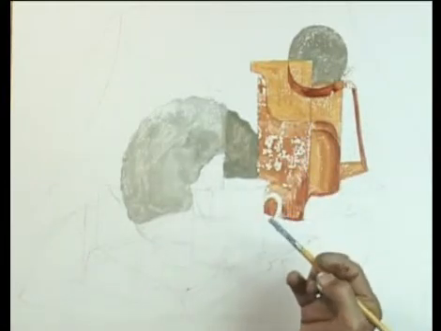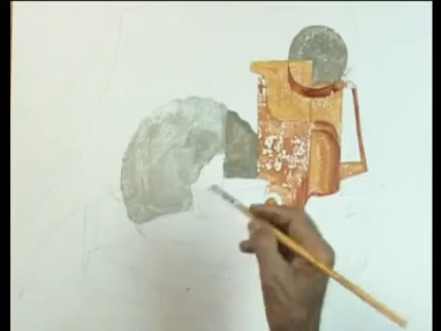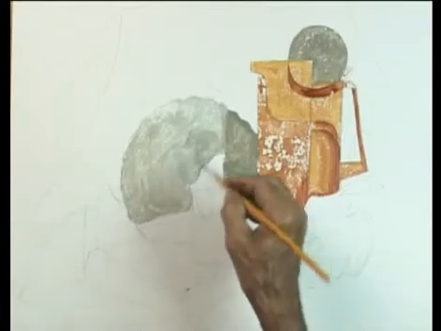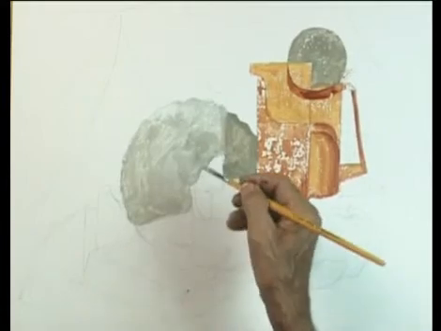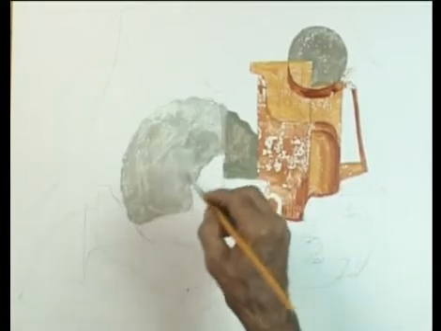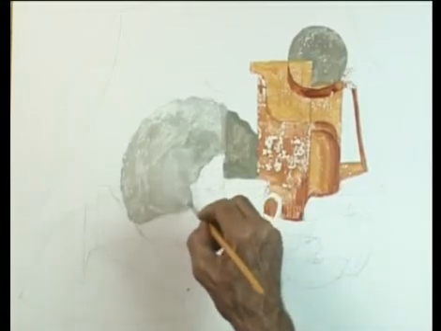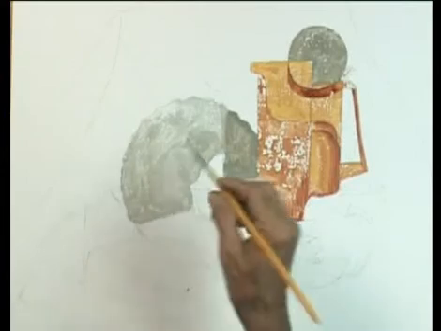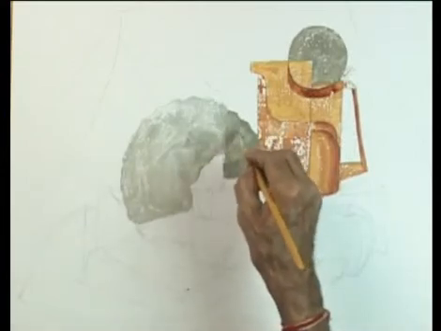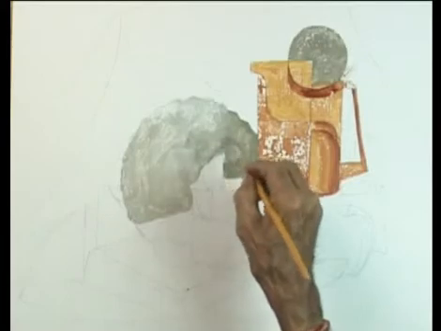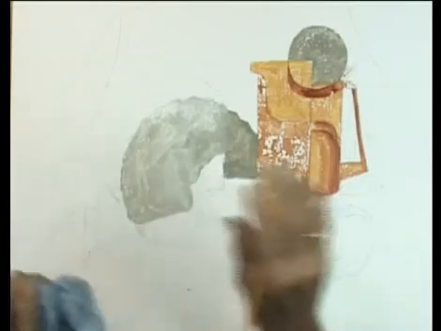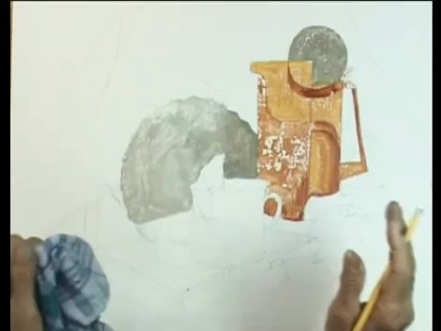So this time I have used a flat brush because it is helpful in applying stronger strokes, so that they can also penetrate the holes of the canvas. Another important thing is, while working, you must keep an overall view of the painting in your mind.